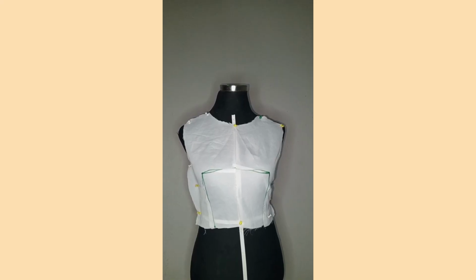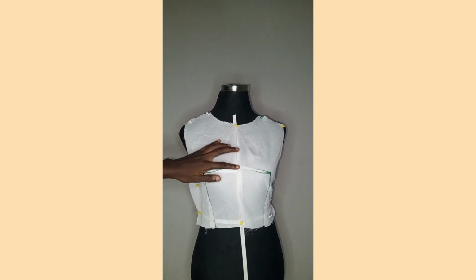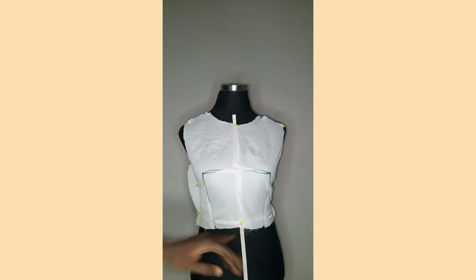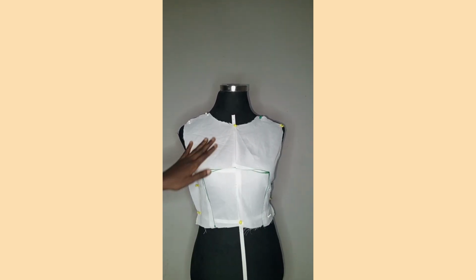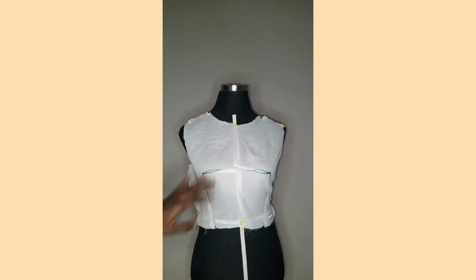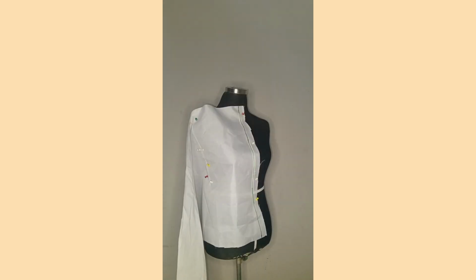So you see what we have, the fit still remains the same, even though we have moved the dart. So that is how you move your dart. And as I said, you can have as many as 10 darts. You can have a single dart. Let's go back to draping of our fabric on the mannequin.